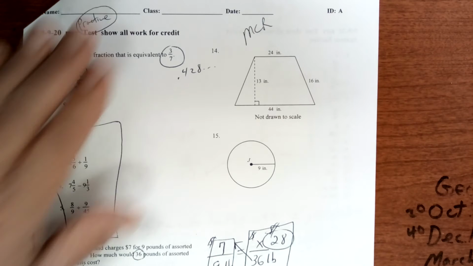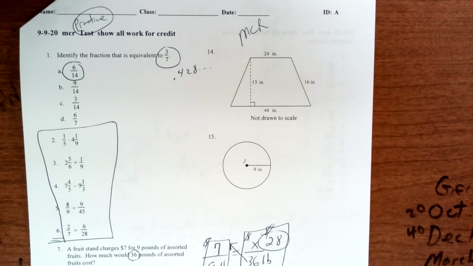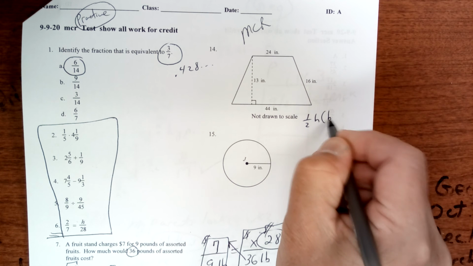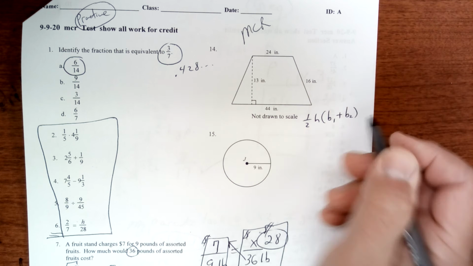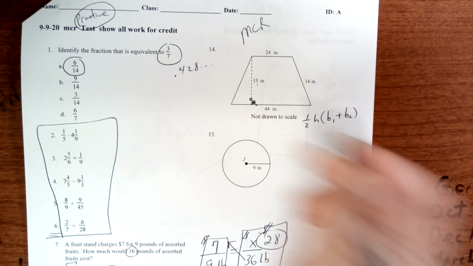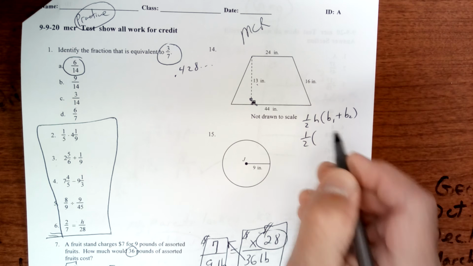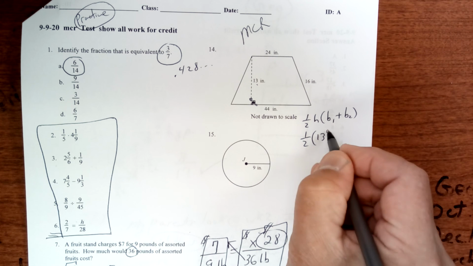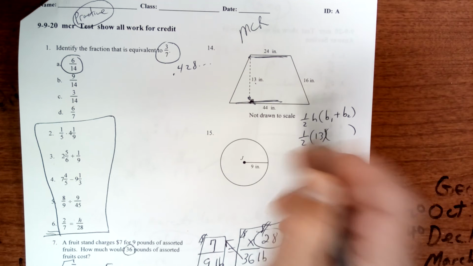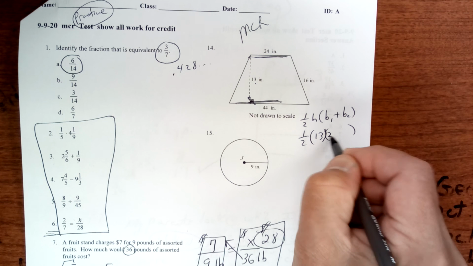This one right here is a trapezoid. The formula for a trapezoid is 1/2 the height times the sum of the bases. So color the box. That's your height. So it's going to be 1/2 times 13. My bases are the ones that are parallel. So that one is parallel to that one. So it's 24 plus 44.